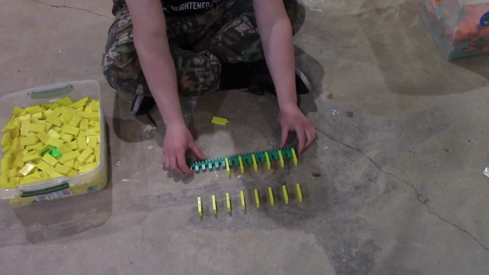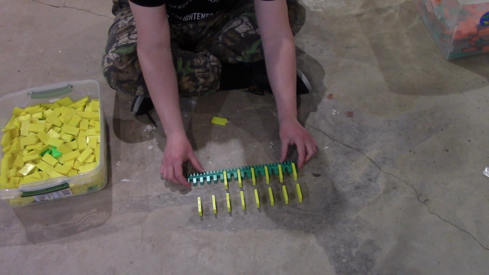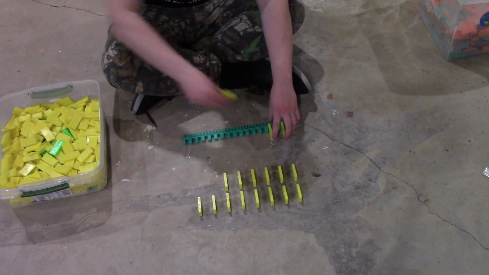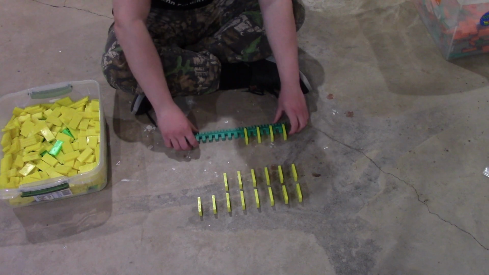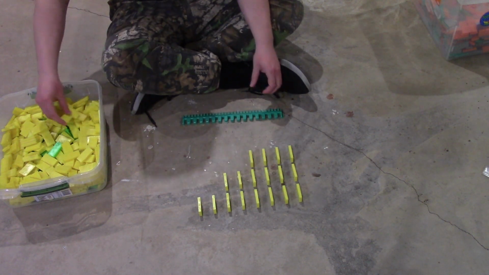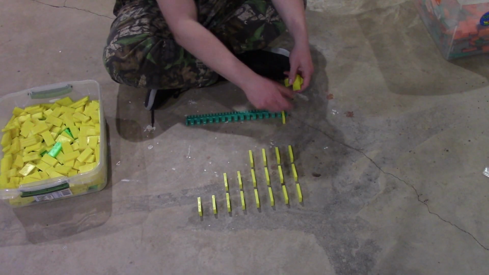And what you're going to do here is... so this is what the base should look like, mainly.